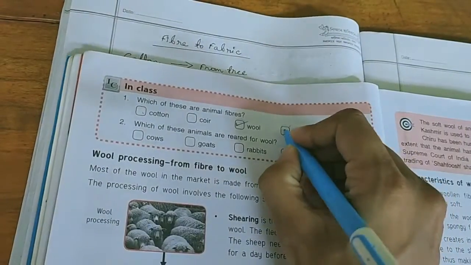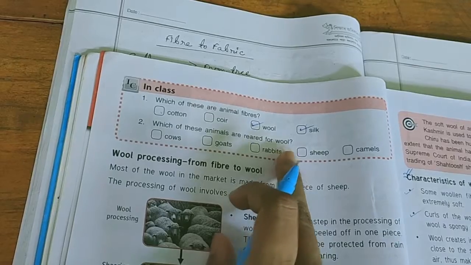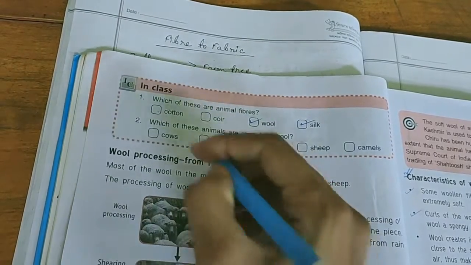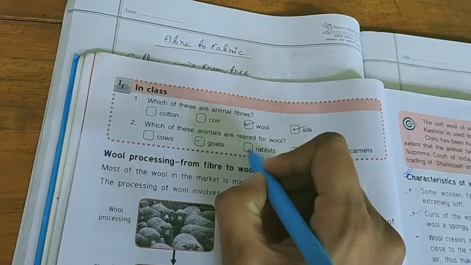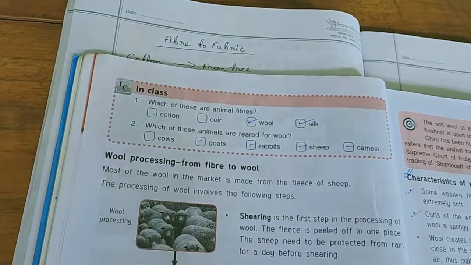Then, which of these animals are reared for wool? Goats, rabbits, sheep and camels are reared. So there are 4 answers.